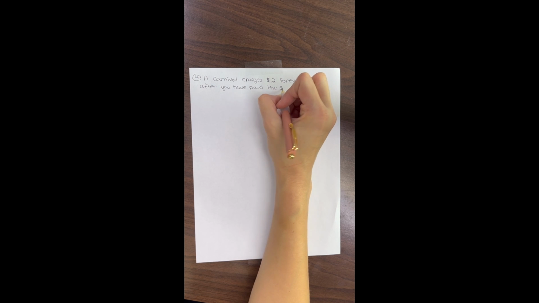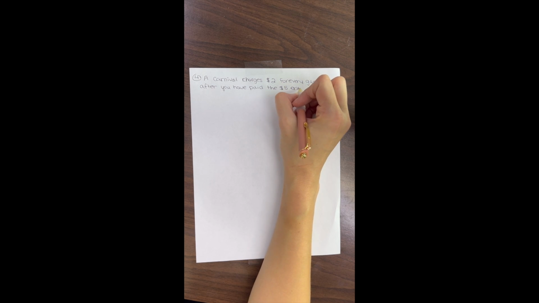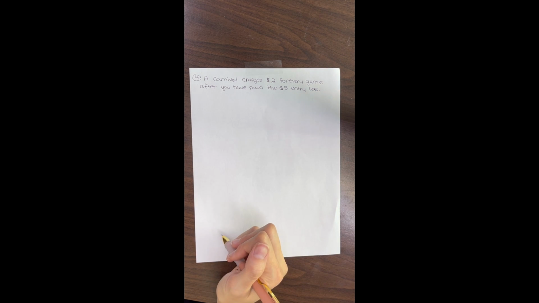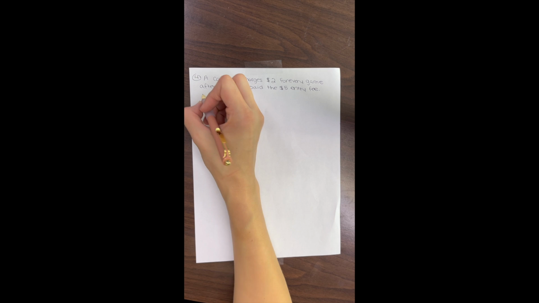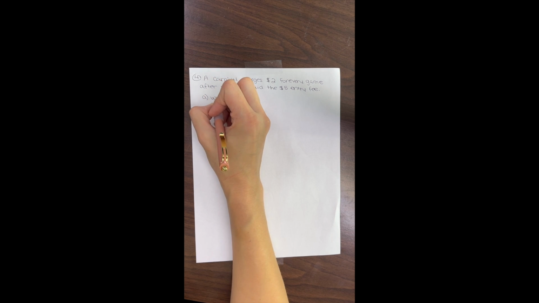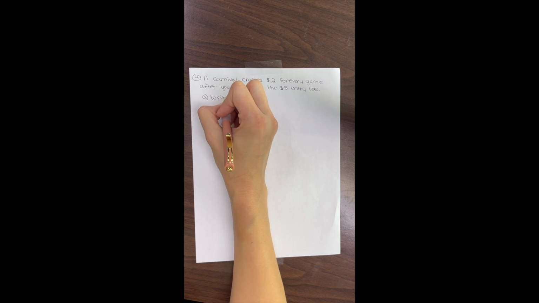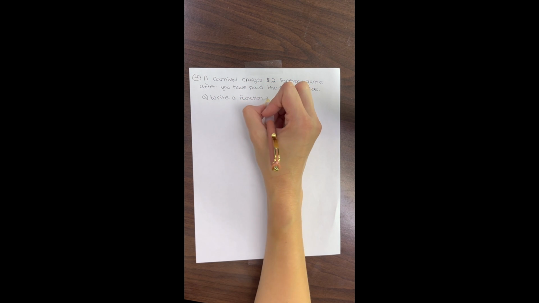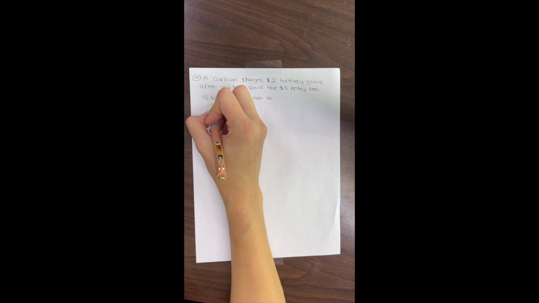So a Carnival charges $2 for every game after you've paid the $5 entry fee. All right, letter A says write a function to represent the arithmetic sequence.